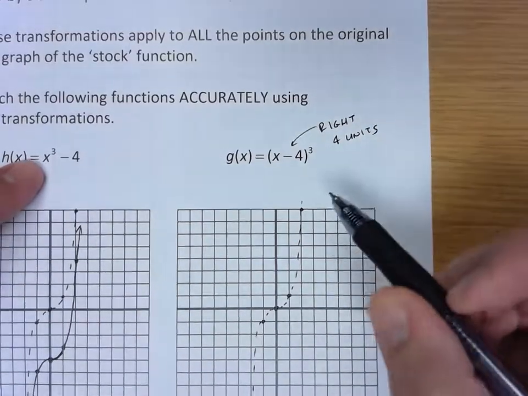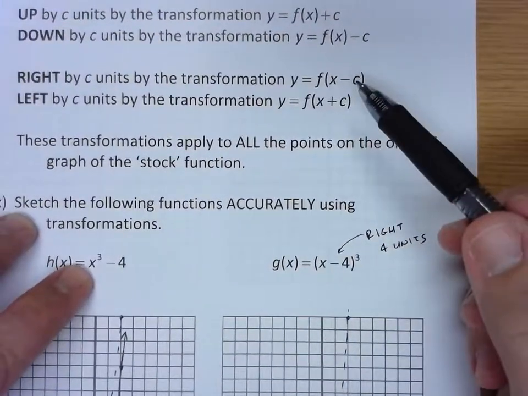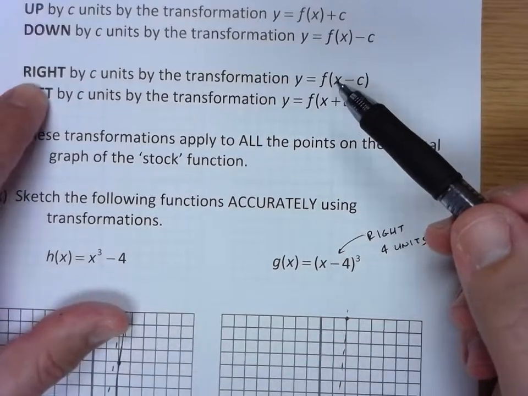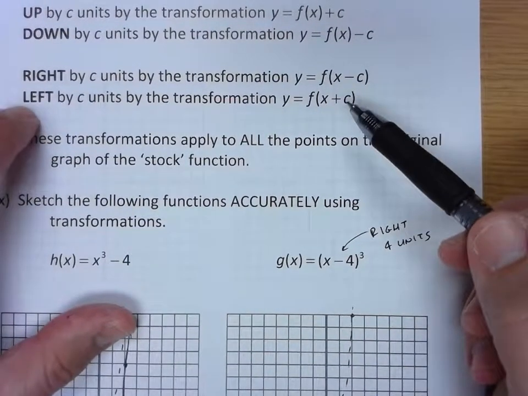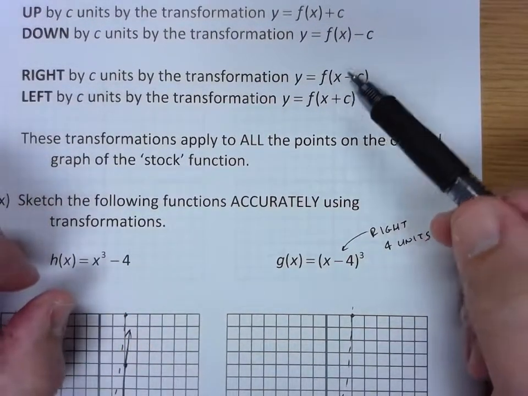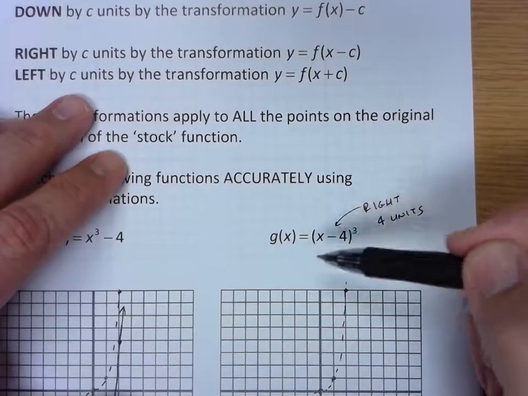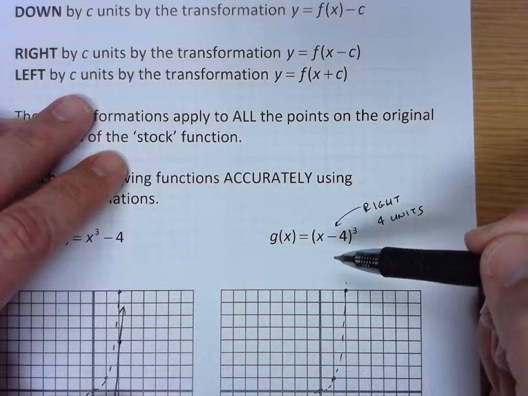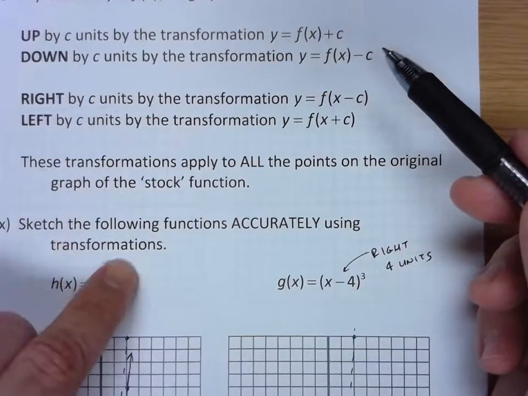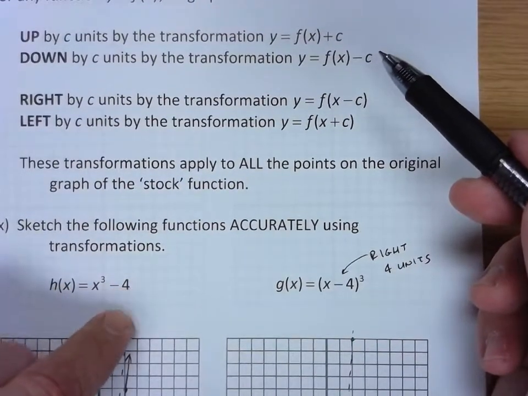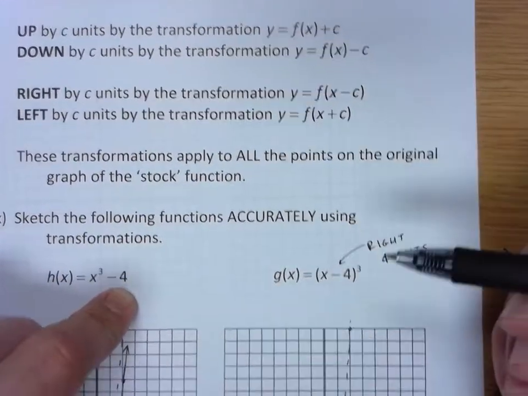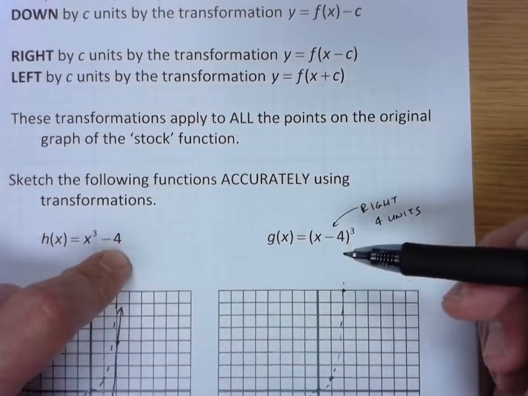Okay, so you've got to be careful. Whenever shifting horizontally, it's easy to get confused and say that right means plus and left means minus. Nope. If it's inside the function, inside the operation, it's always the opposite of your intuition. If it's outside the function, like this minus 4 here, that does mean minus vertically, down by 4. But here, minus 4 means right by 4 units.